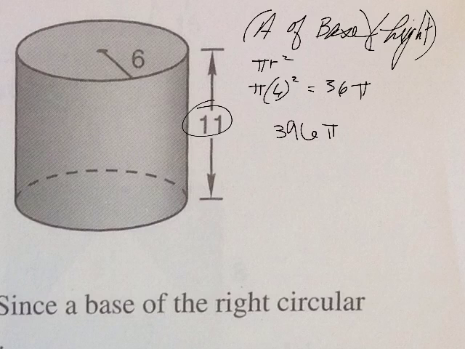And you can leave it that way, but if you're going to put it in a way that people can understand volume, you're going to have to change that to 1244, and that's in inches cubed. So that's how you do that one.